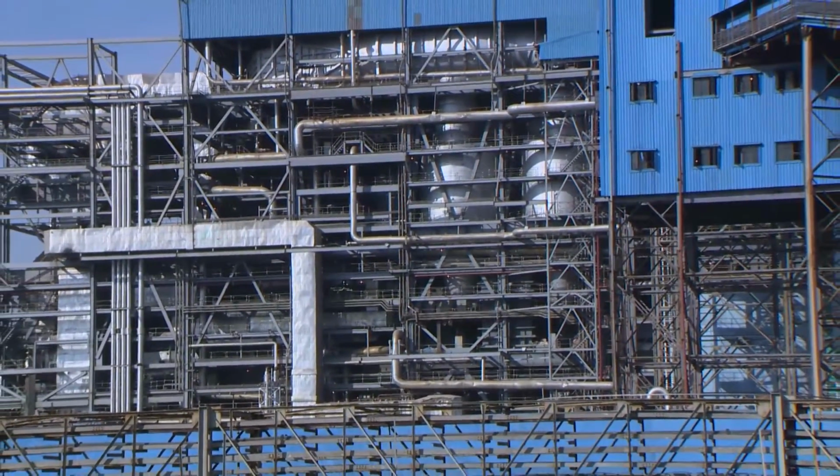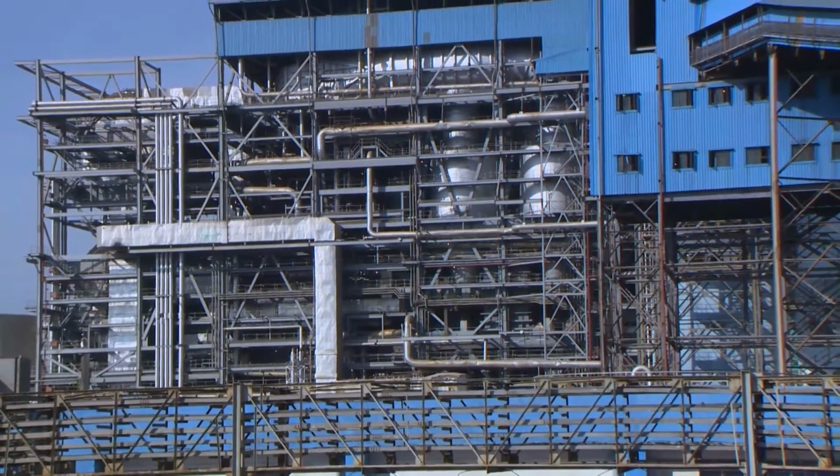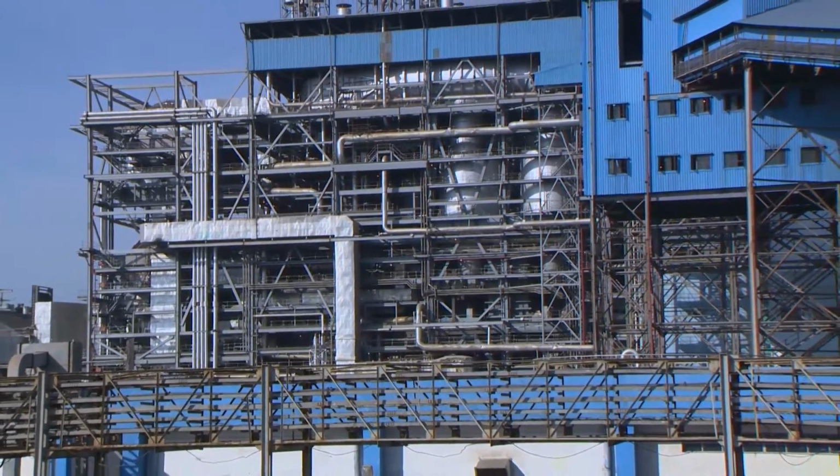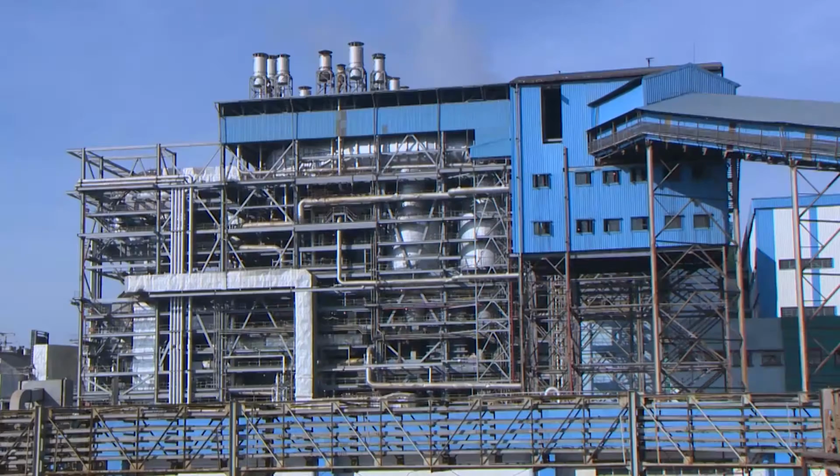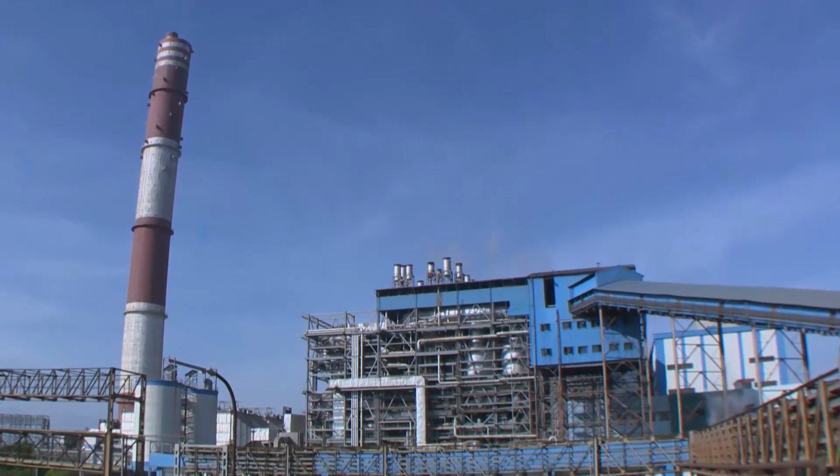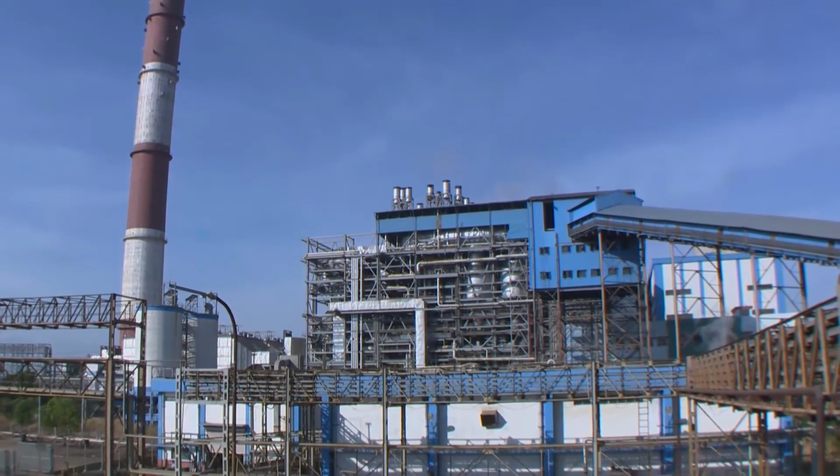The circulating fluidized bed combustion boilers at TPS2 expansion are of new technology. This is the first of its kind in India for 250 megawatt units. These boilers are more efficient and eco-friendly.